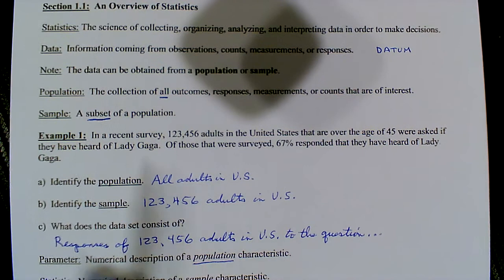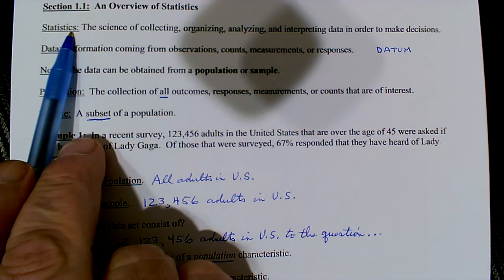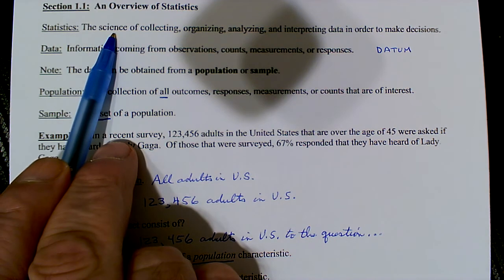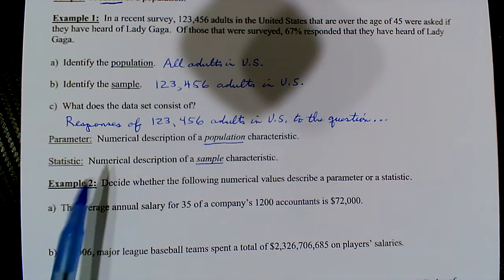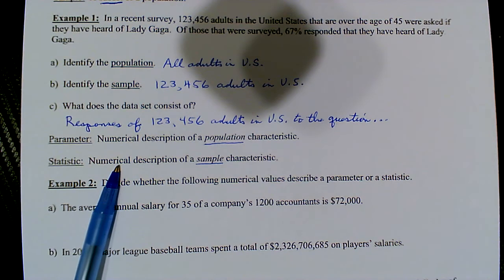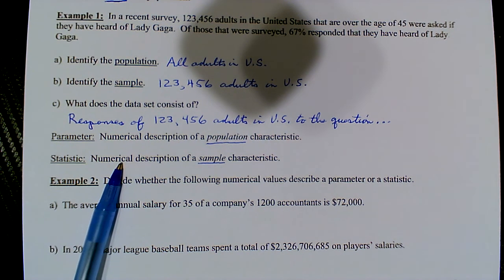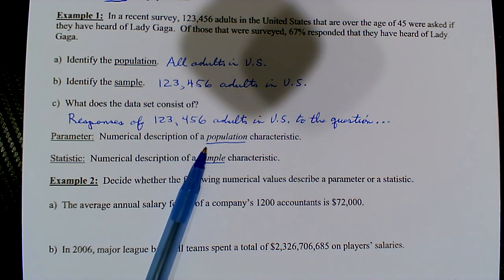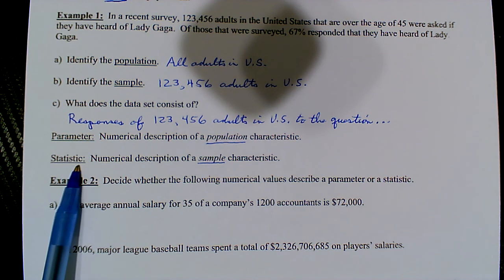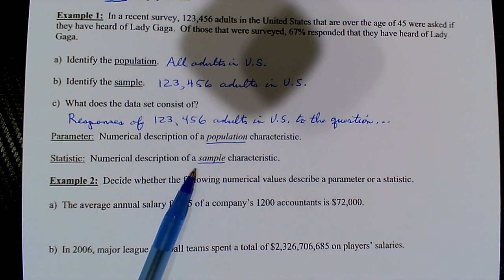So remember, statistics is the formal science, whereas when we say statistic, we mean the number that's describing the sample. Now, the easy way to remember parameter goes with population is because they both start with the letter P. And similarly, statistic goes with the sample, and it starts with the letter S. So just a little observation that makes it easy to remember.